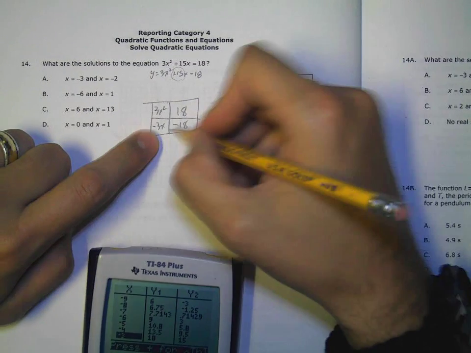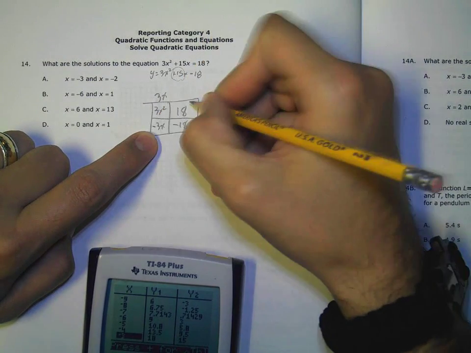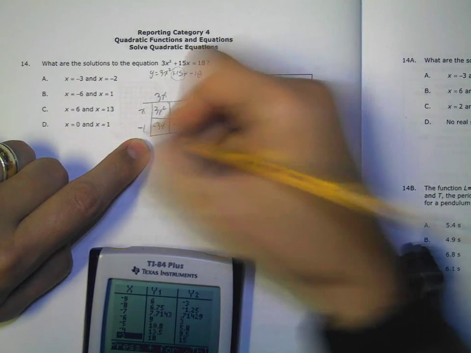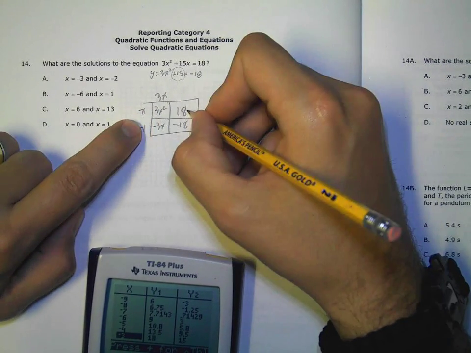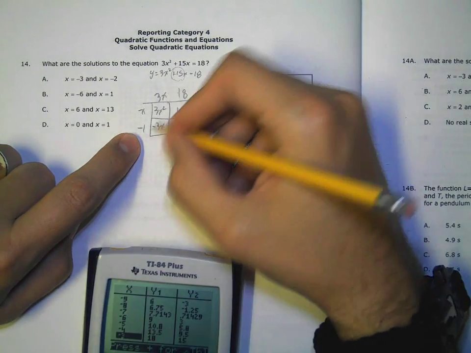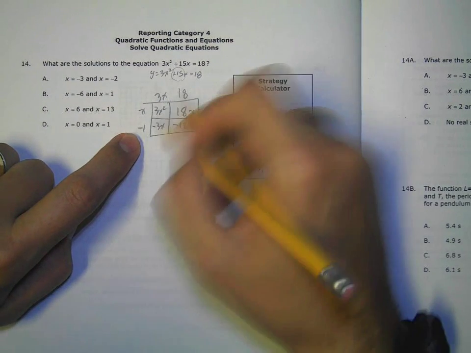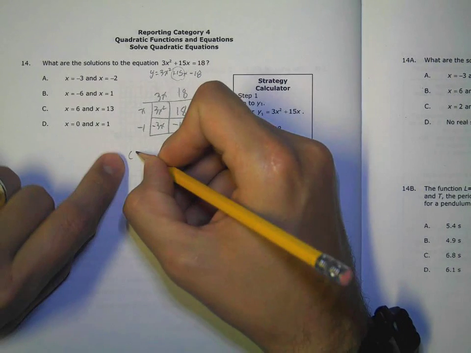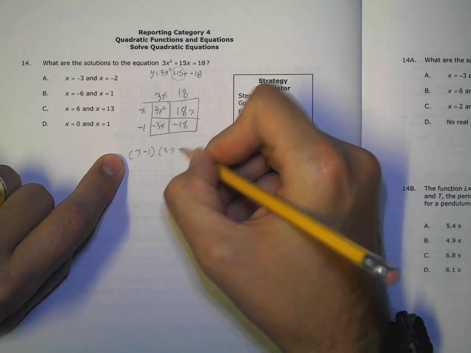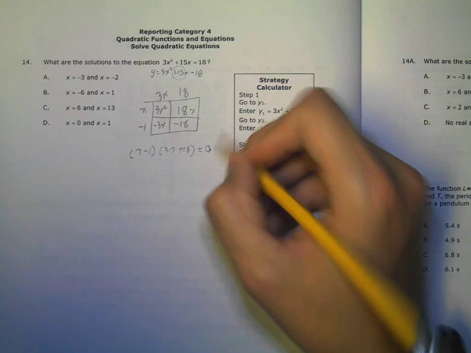Then we are going to factor once right here. We have a 3x squared and a negative 3x. They both have a 3 and an x in common. Multiply this by x to get 3x squared. Multiply this by negative 1 here. And it looks like we need to multiply this by 18. 18 times negative 1 is negative 18. Checks out to be good. Now we're going to take this and write it as factors. So we have x minus 1 times 3x plus 18, and that's going to equal 0.